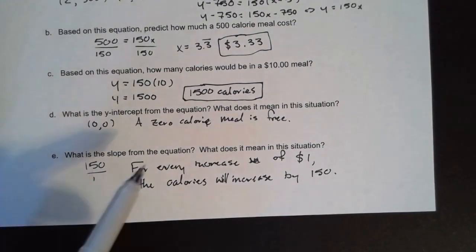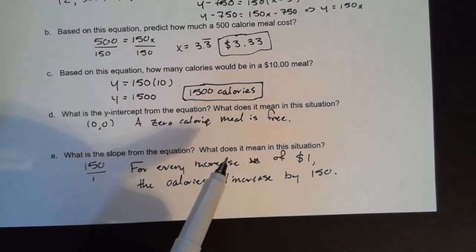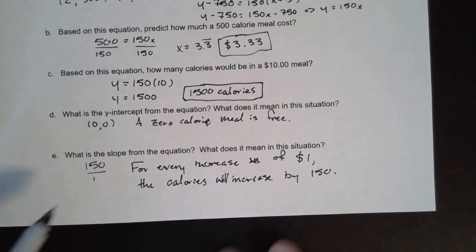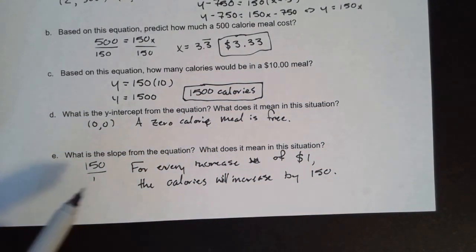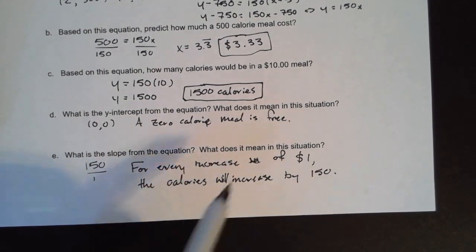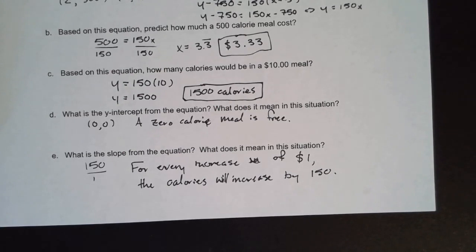And what is the slope from the equation? What does it mean in this situation? The slope is 150 over 1. So I said for every increase of $1, the calories increase by 150. Okay. So that's the first "You try."